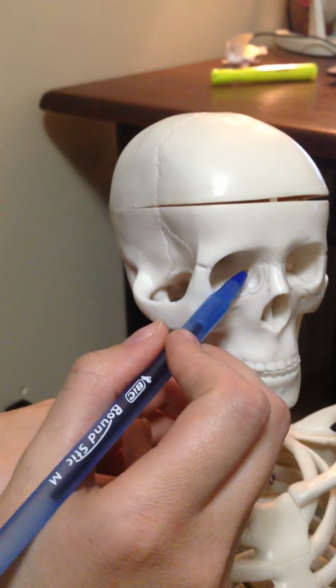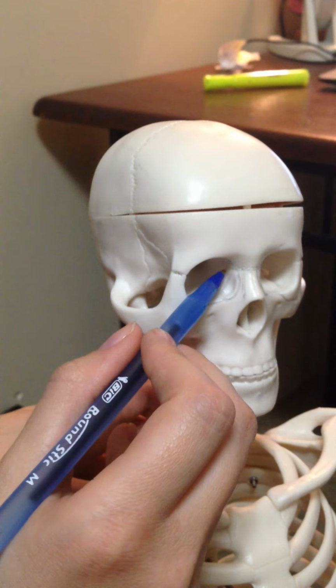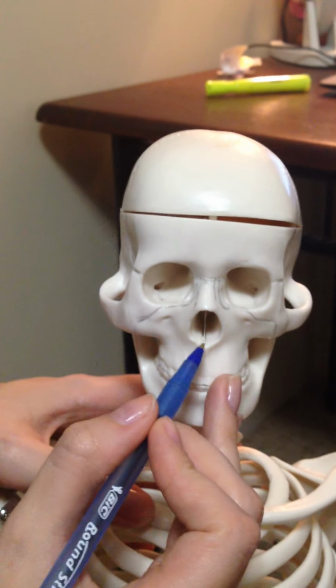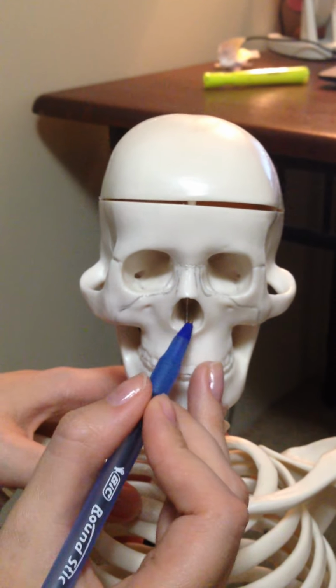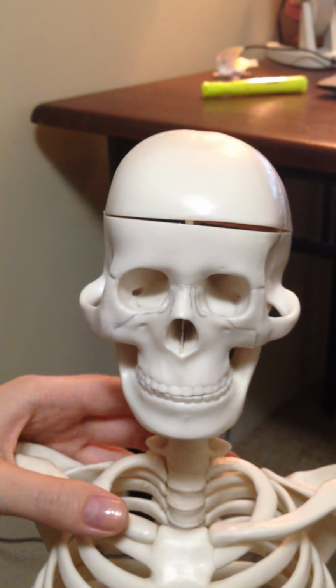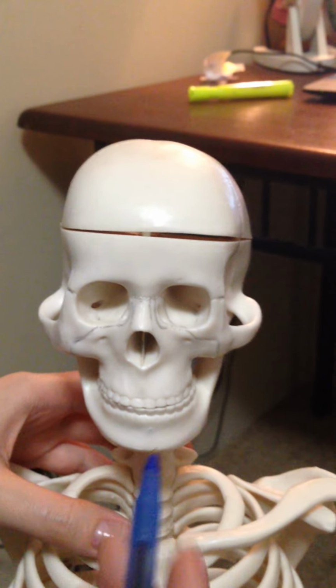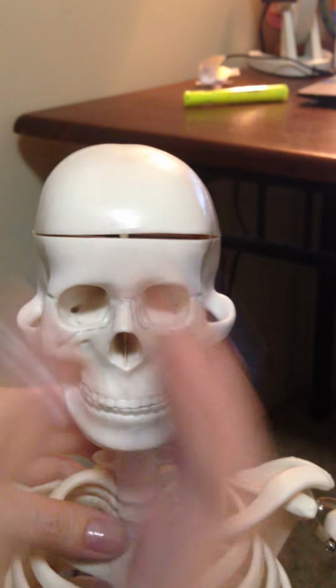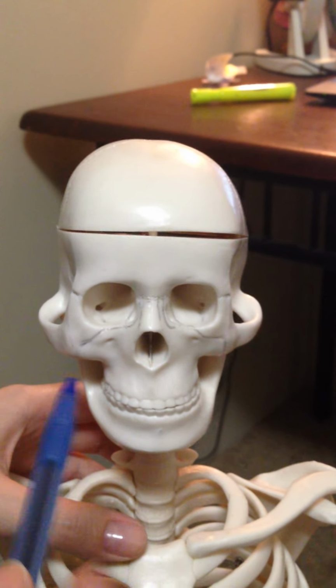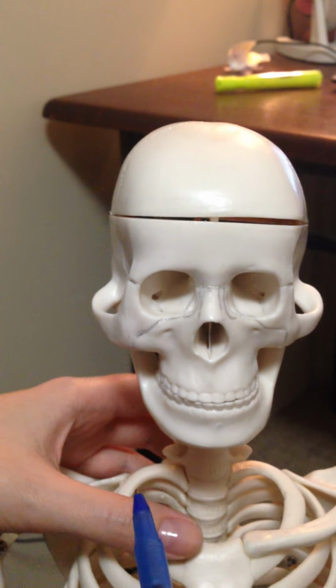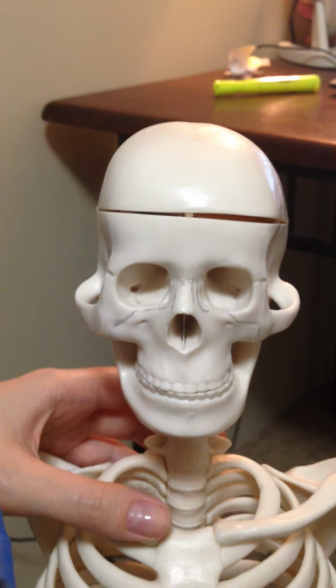And then the ethmoid bone would be inside the orbit. The vomer is here. And so the two bones that make up the bony nasal septum are the vomer and the perpendicular plate of the ethmoid.